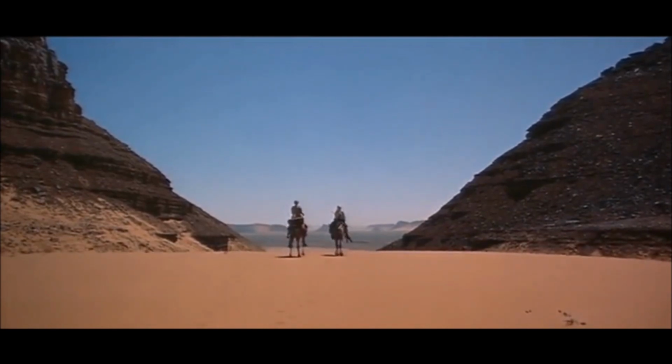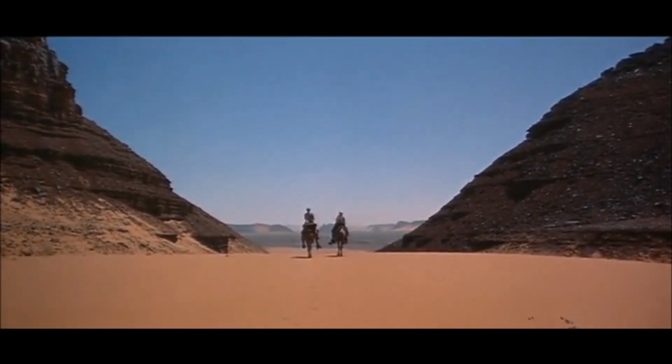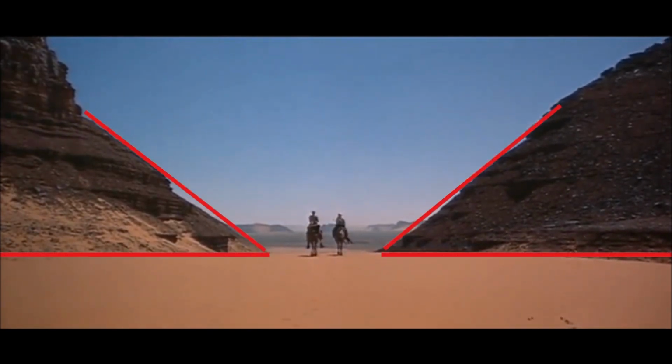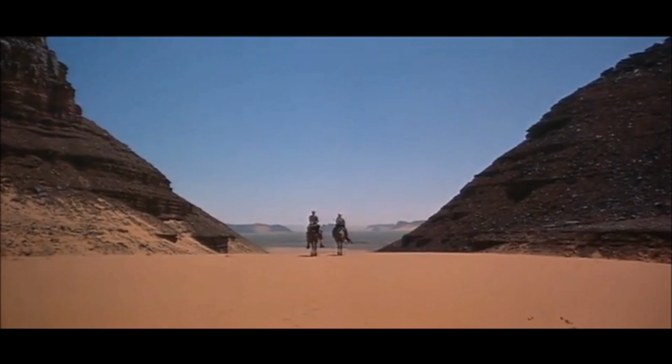Look at these rocky dunes off to the side, both at where they meet the sand and where they meet the sky. These points create perfect lines to guide the viewer's eye directly towards the subjects, keeping the viewer's attention in the middle of the screen throughout this entire long wide shot.